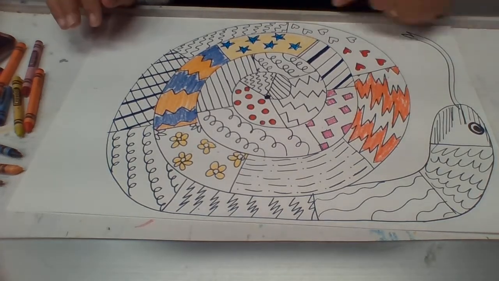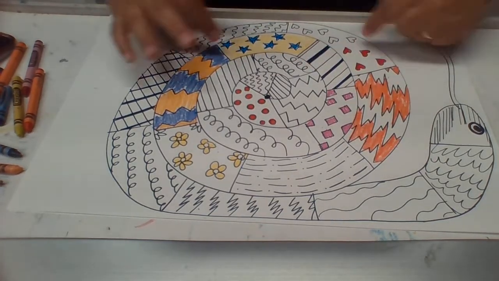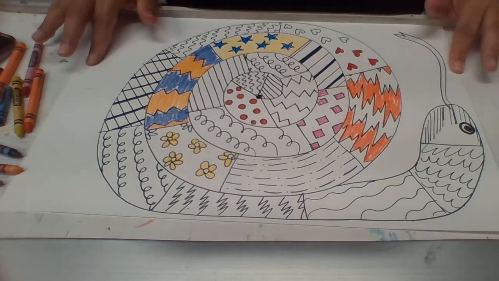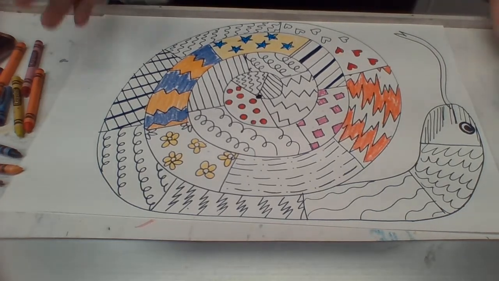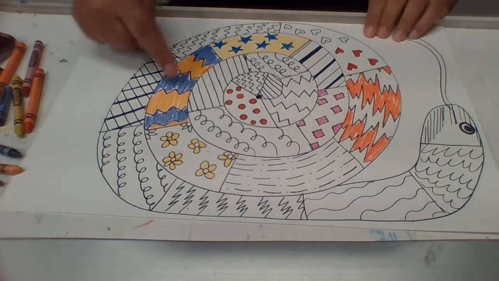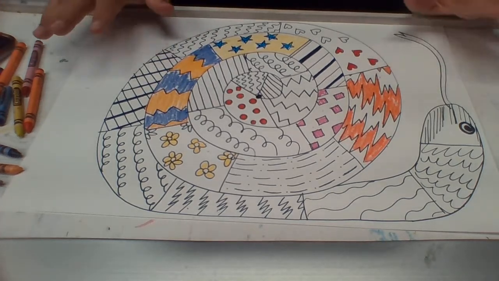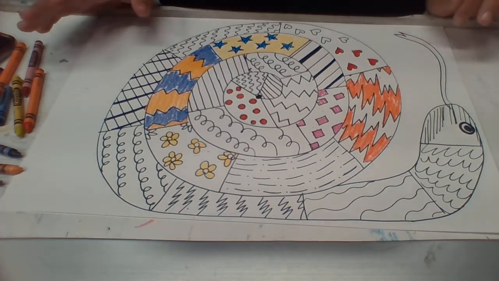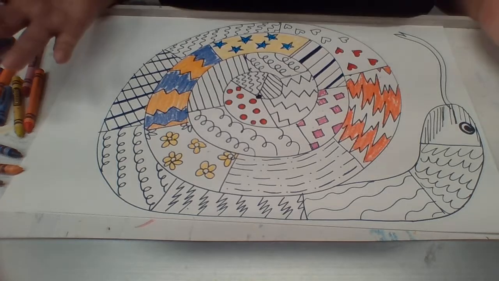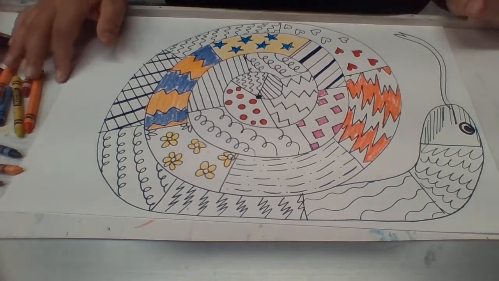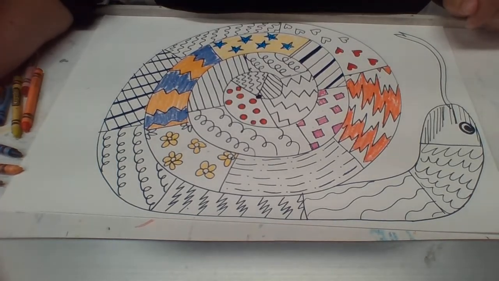Okay, did everybody outline their shapes and their lines with a black marker? Very good. And now it's time for you to start coloring. I've already started, and I'm using a bunch of different bright colors to make my snake beautiful. So you go ahead and do the same. Add the color to your snake.